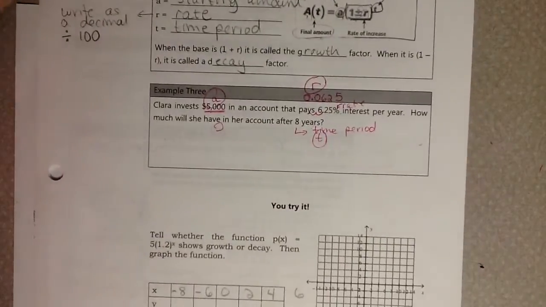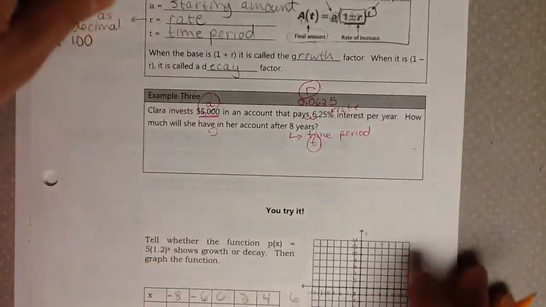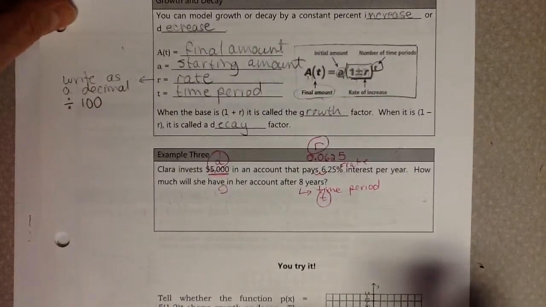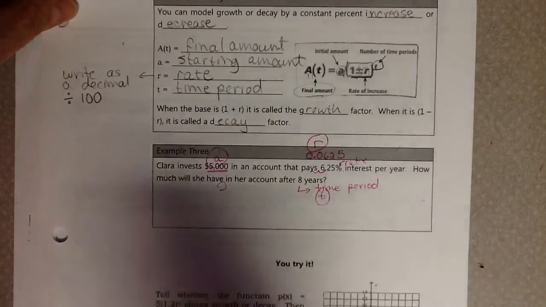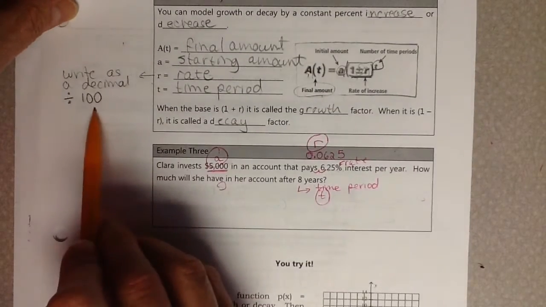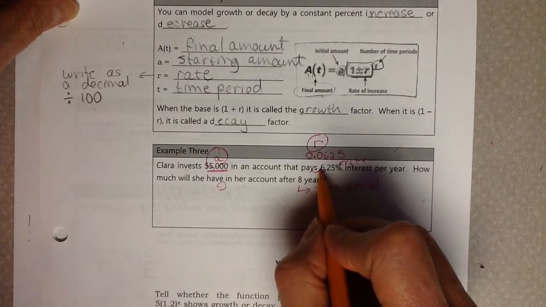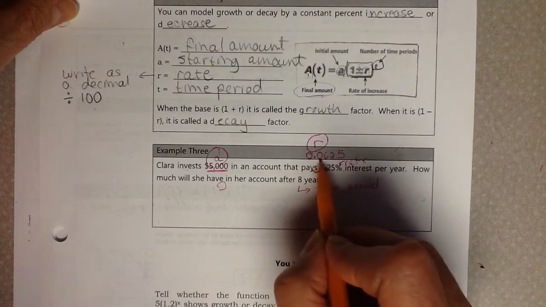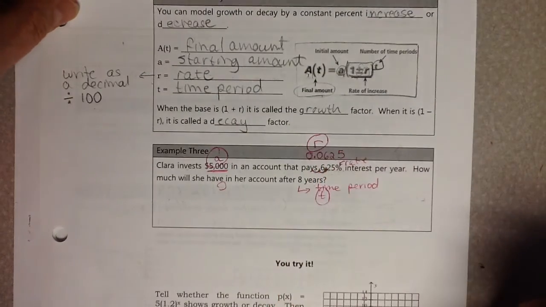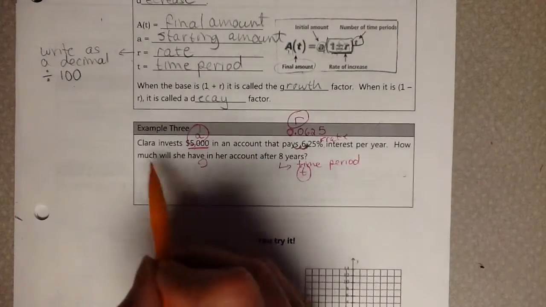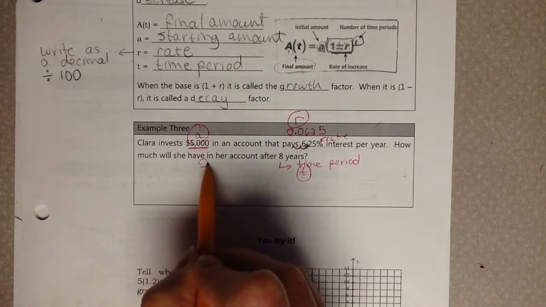Write as a decimal means you're dividing by 100. Or you can think of it as moving the decimal 2 places here. So this decimal starts here. I'm going to go 1, 2. So my rate would be 0.0625. That's your interest rate. And then we're going to ask how much she will have in her account after 8 years.